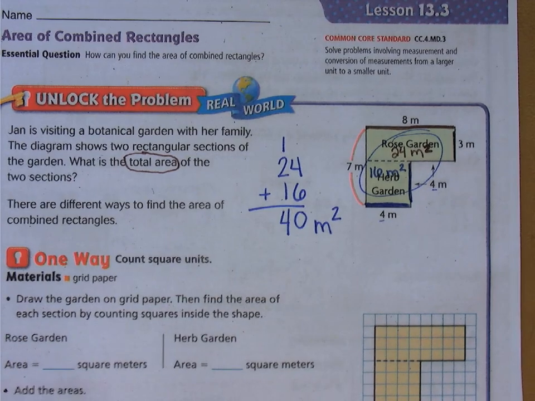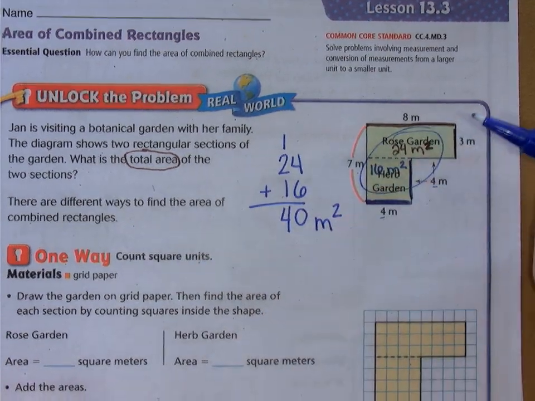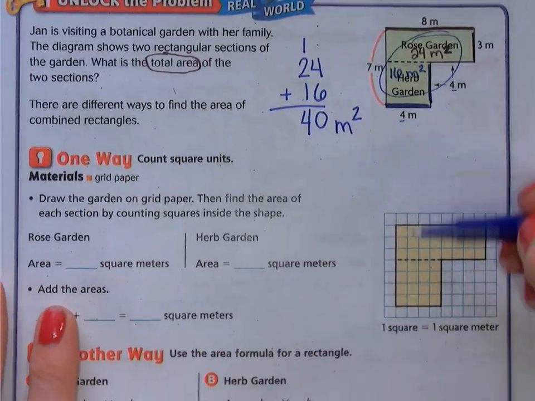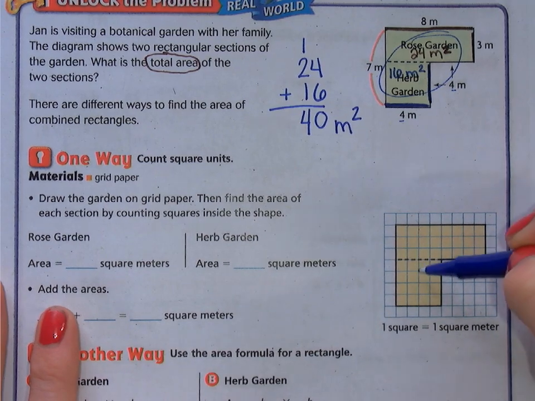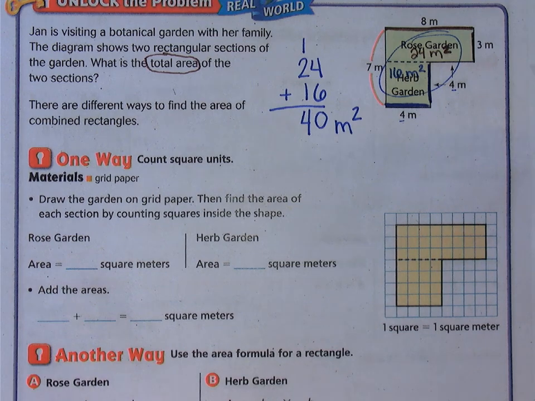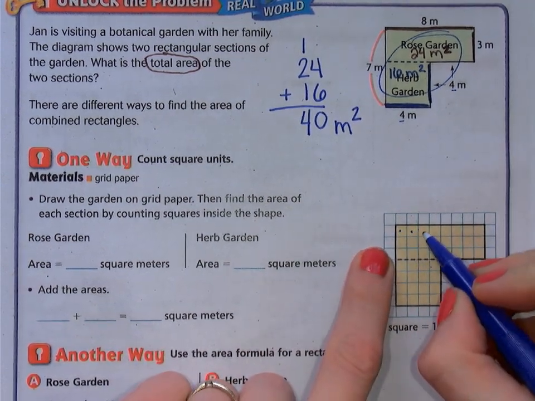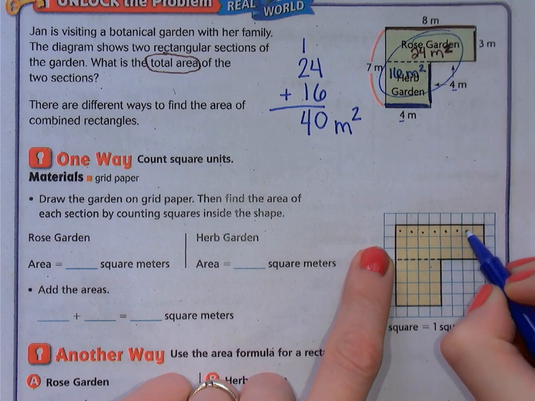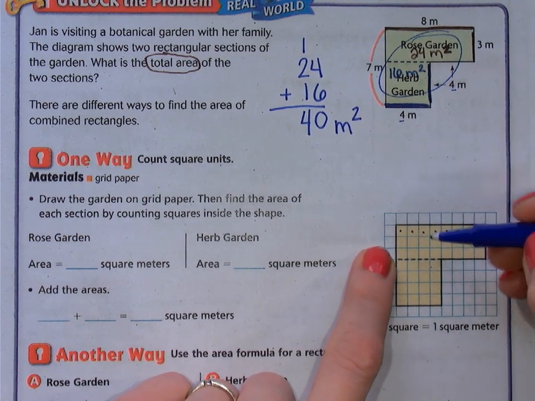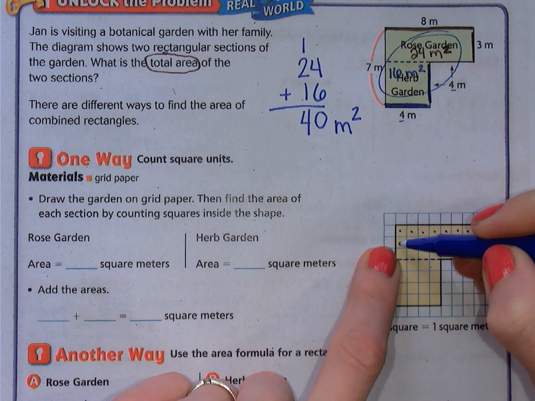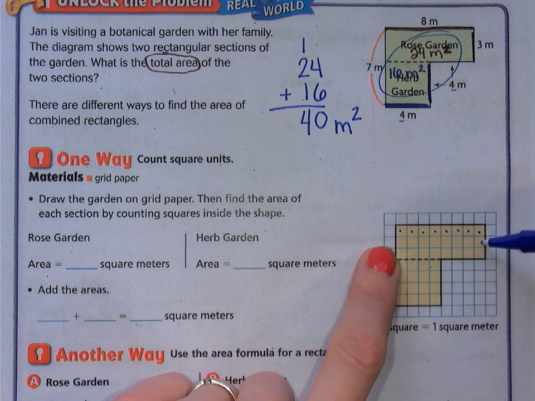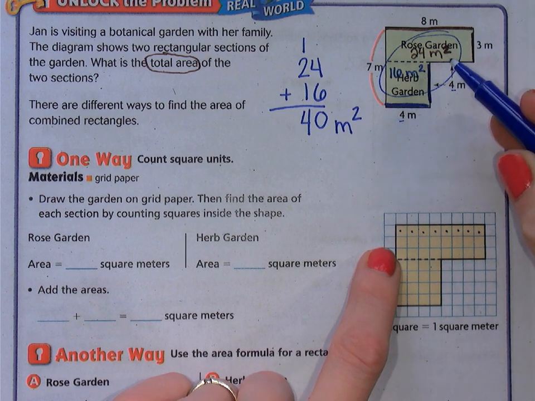Okay? All right. Another way you can do it that they want to show you, like I told you earlier, is if it's in grids, if you can see all the little squares, you can literally count them. So I'm going to go across this first row. 1, 2, 3, 4, 5, 6, 7, 8. I know 8 times 2 is 16, 8 times 3 is 24. Hey, that's the same thing we got up there.